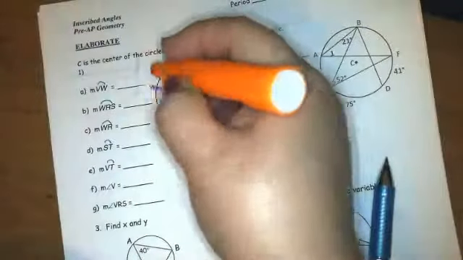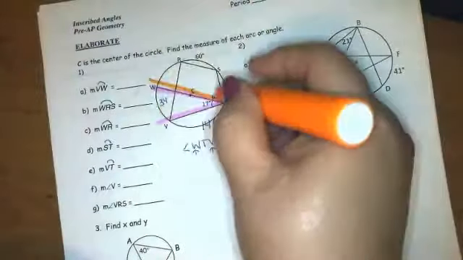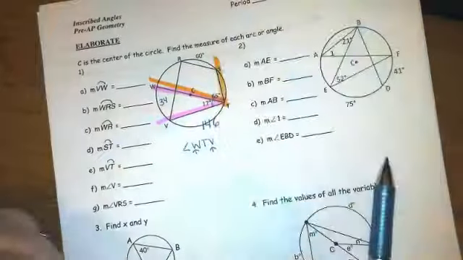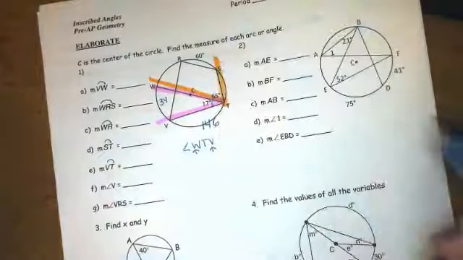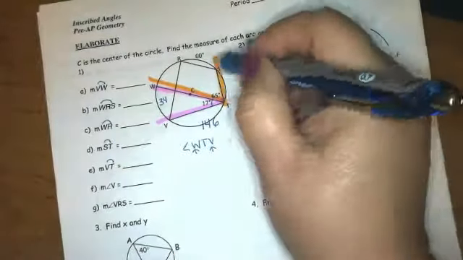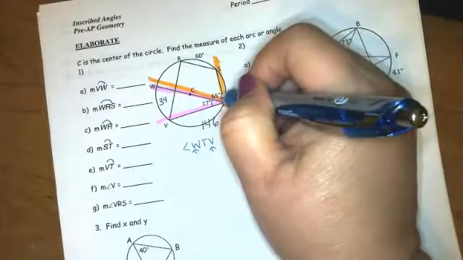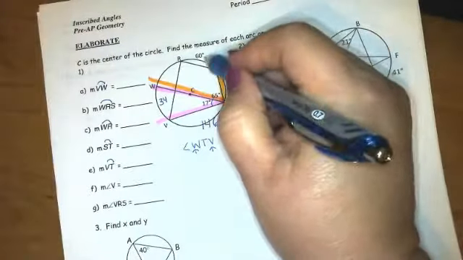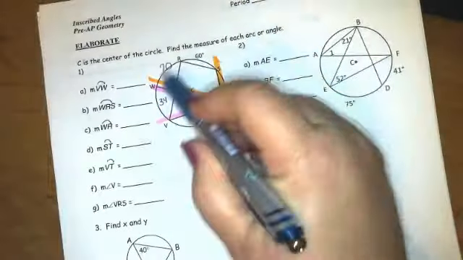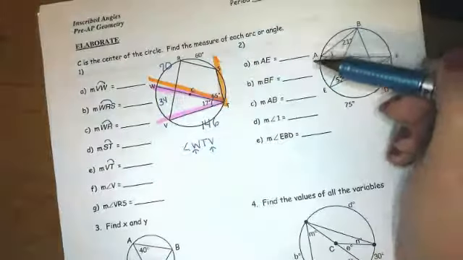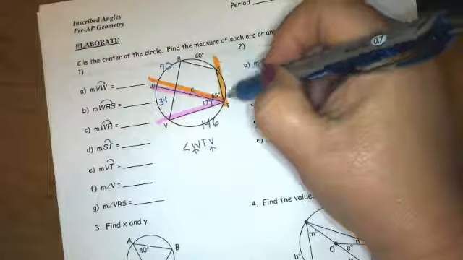The 65 cuts off the arc that goes from W to S. So I know that 65 is half of this entire arc, and 65 times 2 is 130. So 60 plus what gives me 130? Arc WR is 70. And the only arc I have left is ST.